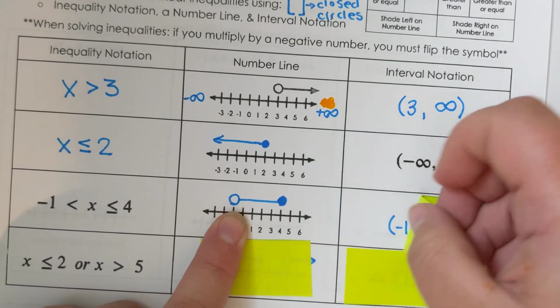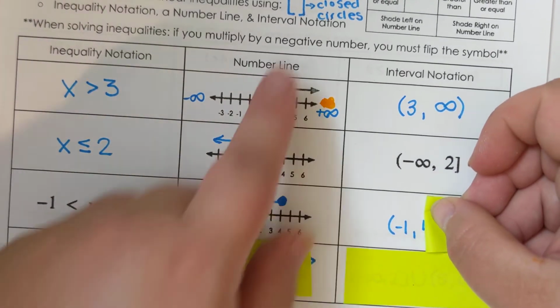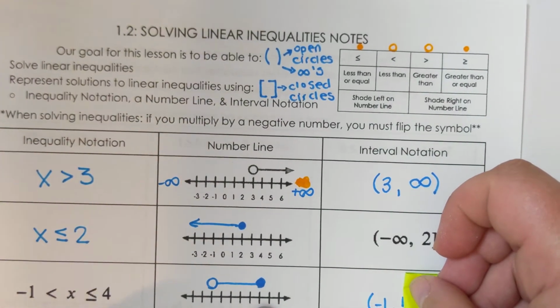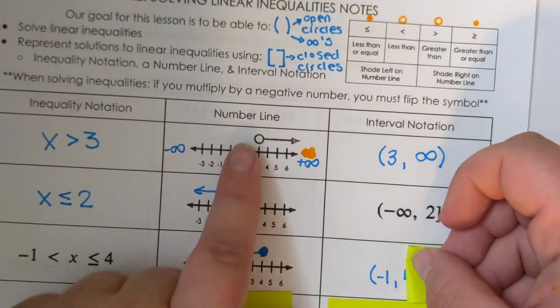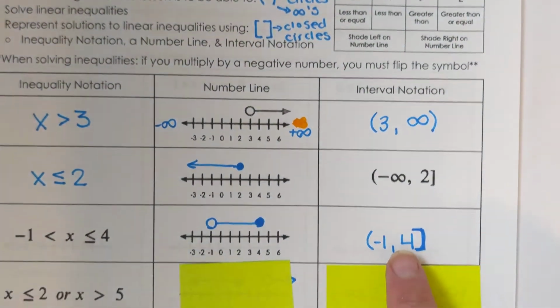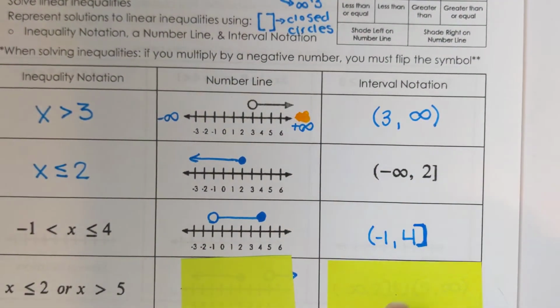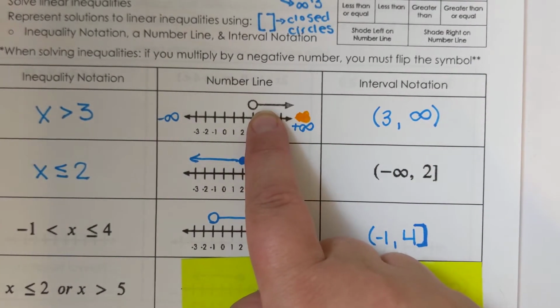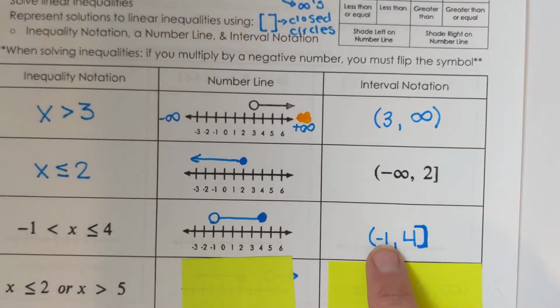-1 on the left gets a parentheses because it's an open circle. The 4 is closed, so it gets brackets, or a bracket. Okay, so see, it can be mixed and matched. It just only gets a parentheses with the number if it was an open circle, like the 3 and the -1.